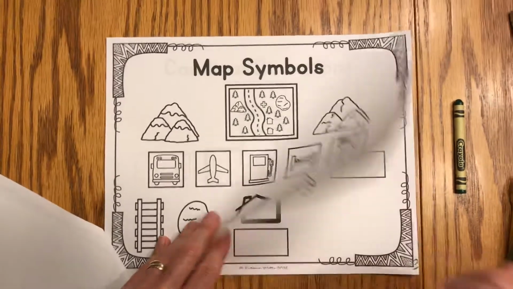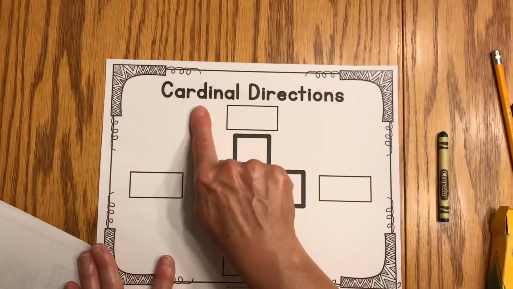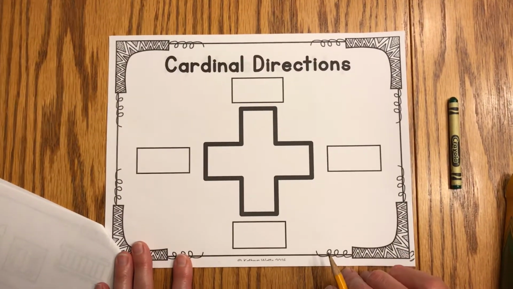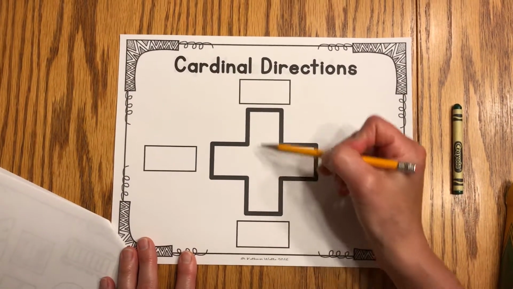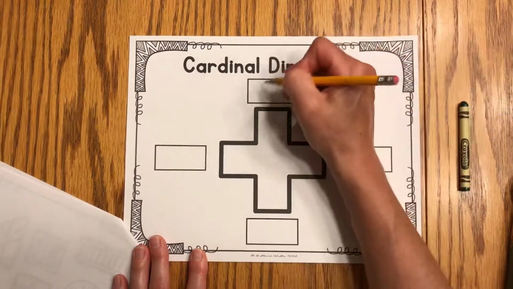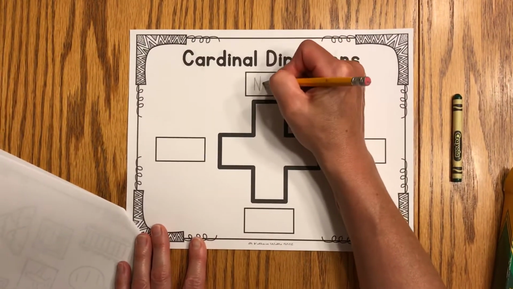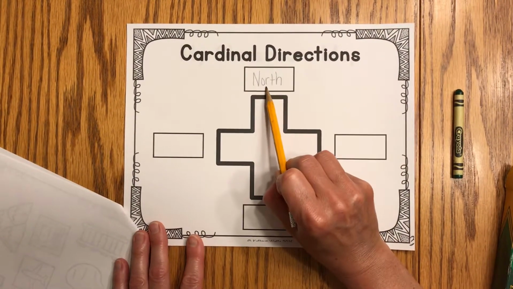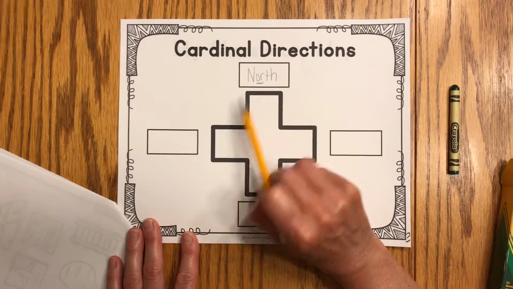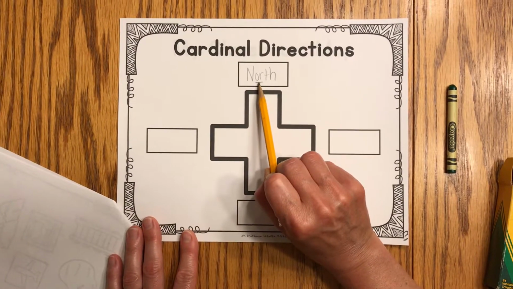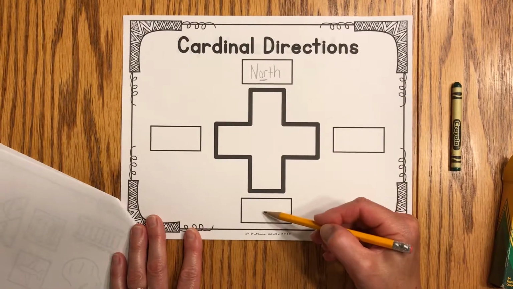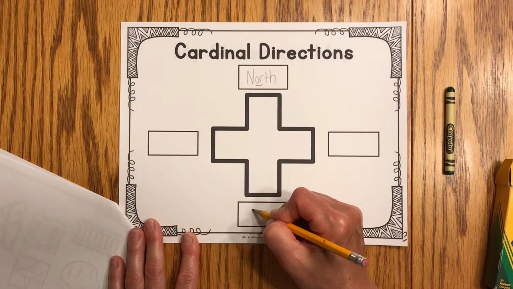Now we're going to do page 3. It says cardinal directions. On a map, there are very important directions that everyone who reads a map has to know. If it goes up, it means north. North. Notice the word or in there. That's one of our sight words that we need to practice. N-or-th, north.